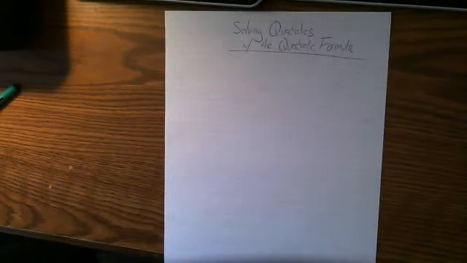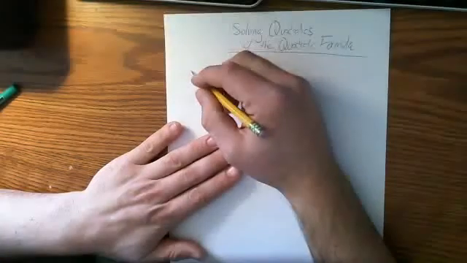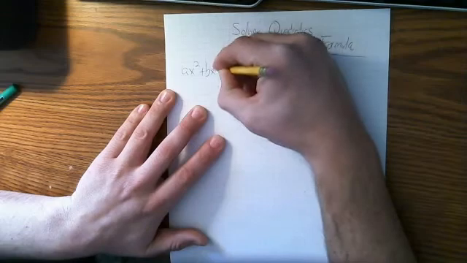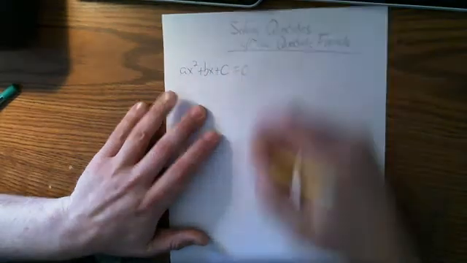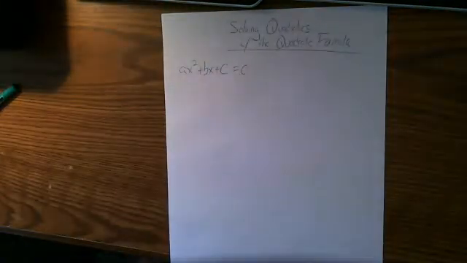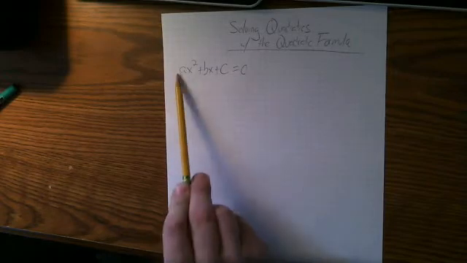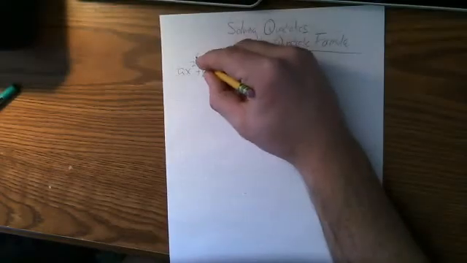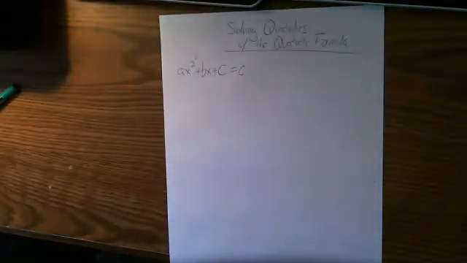We're going to begin a new chapter on solving quadratics. Let's first define what a quadratic is. This is a quadratic equation that has coefficients a, b, and c, which are all numbers. So the degree of a quadratic is 2, which means that the highest exponent is 2. So this is a quadratic because it has an x squared.